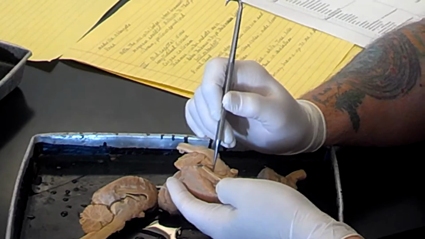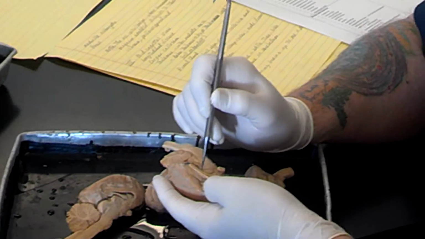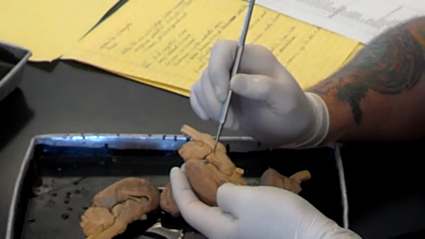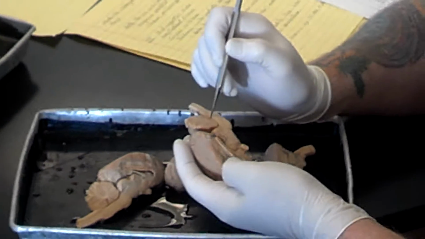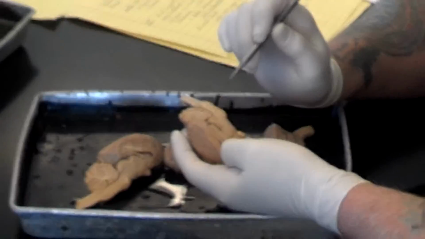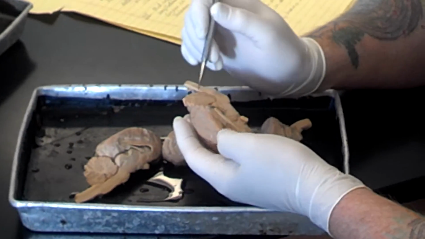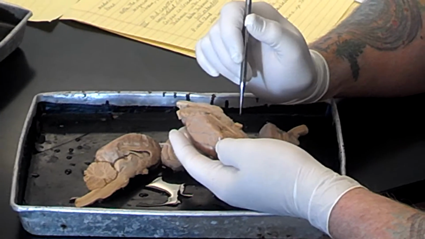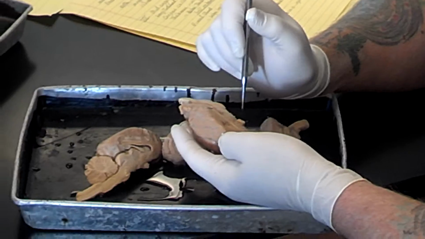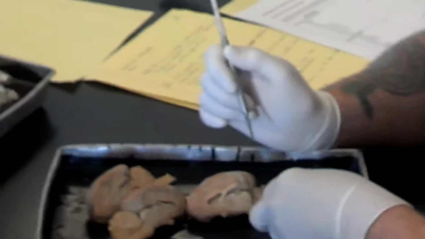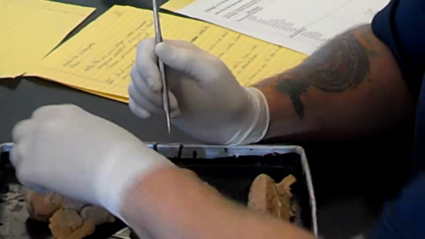Third ventricle is this area right here. And then this is the cerebral aqueduct right here, and then the fourth ventricle. That's basically the only thing I have not covered. It's not on the list, but you can't see it on all of these.